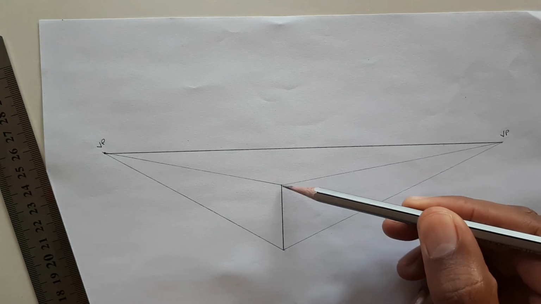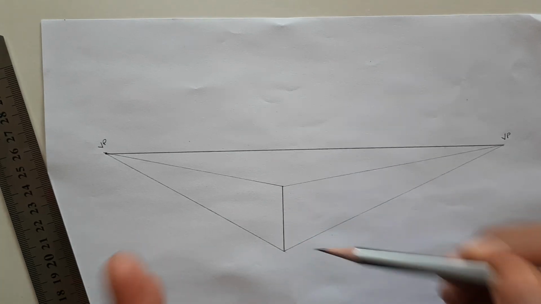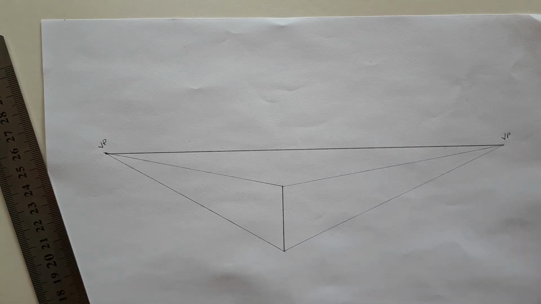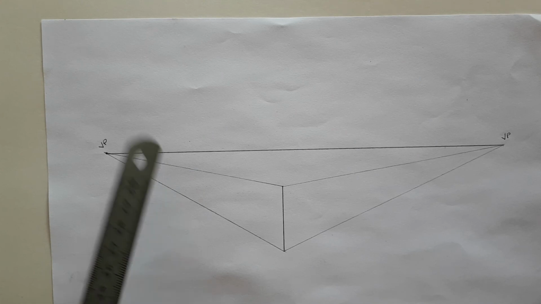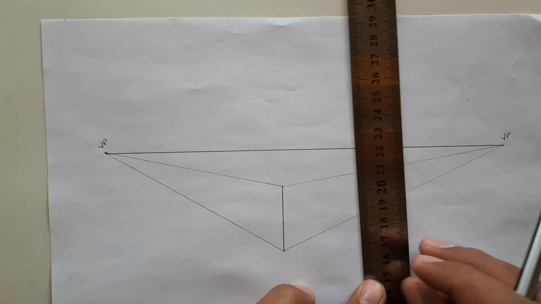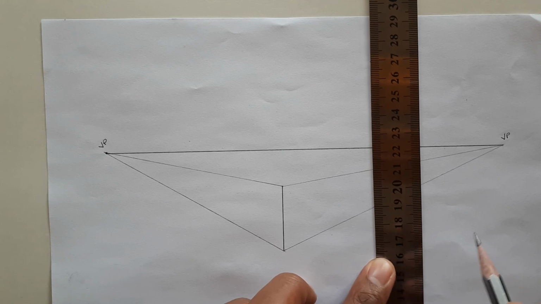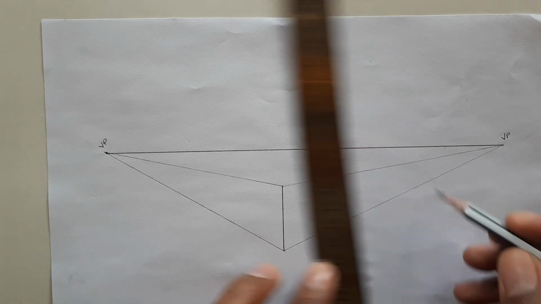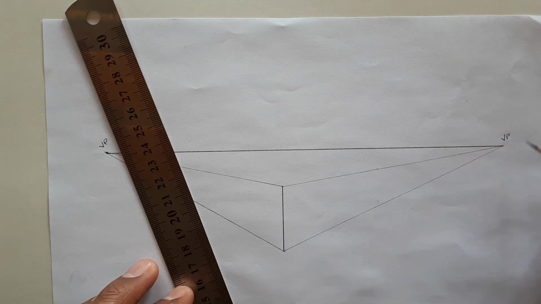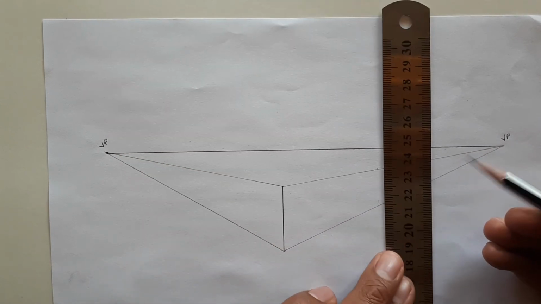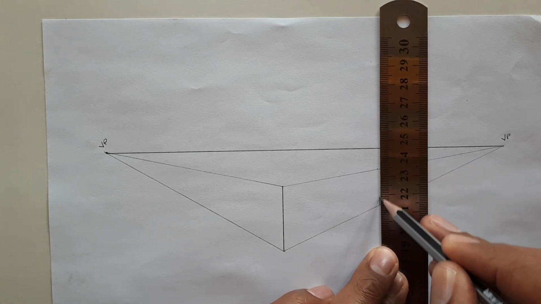Remember, I said that this line here defines the corner of the building that we're trying to construct. Okay, so what do I do next? The next feature I'll work on, rather, is another vertical line that will be drawn in between the perspective lines that are going to the vanishing points. So the vertical line will be drawn there.